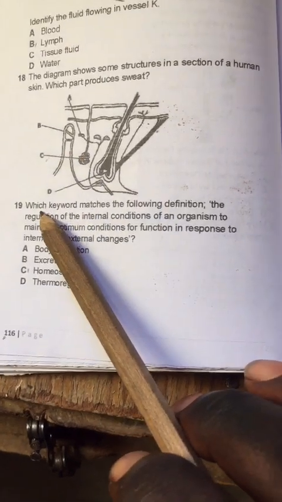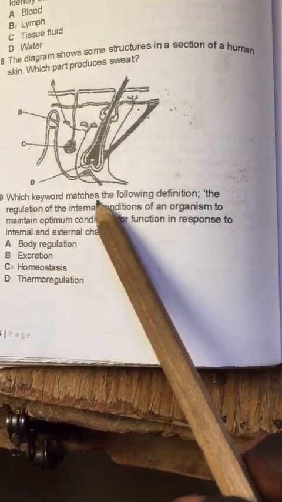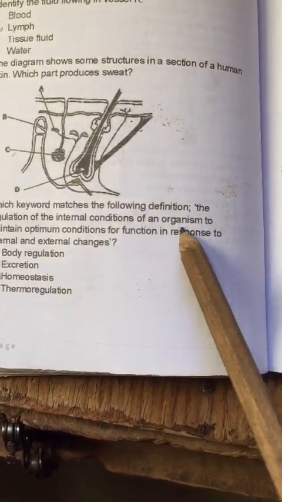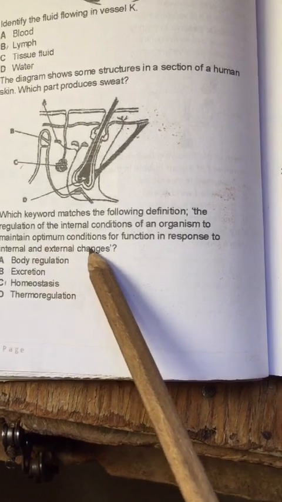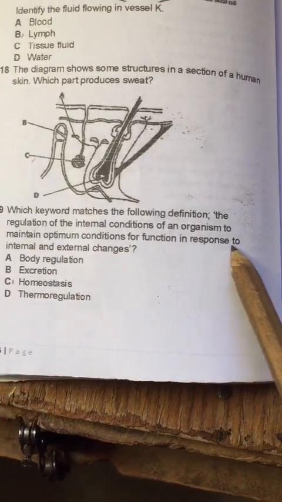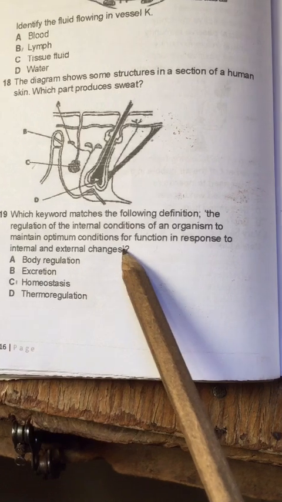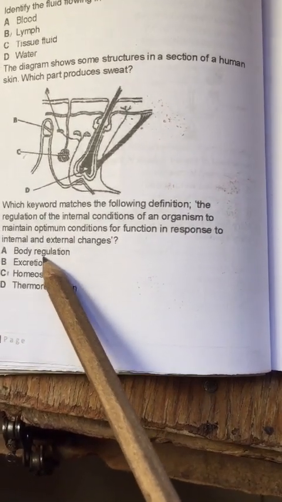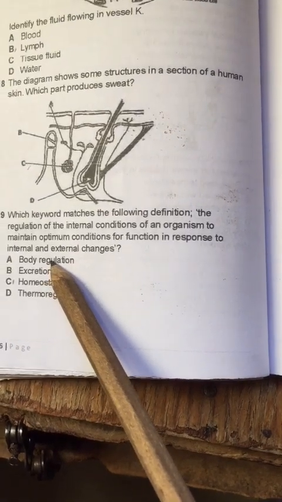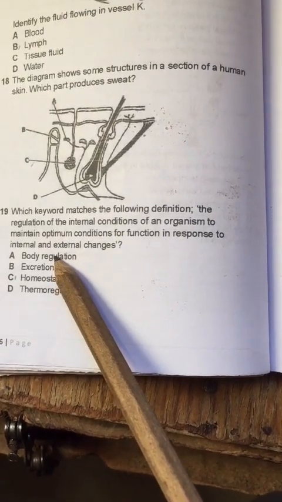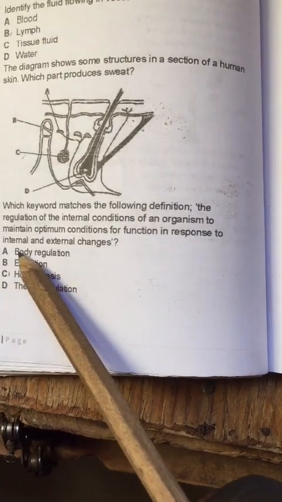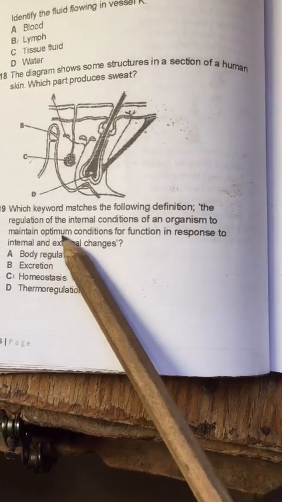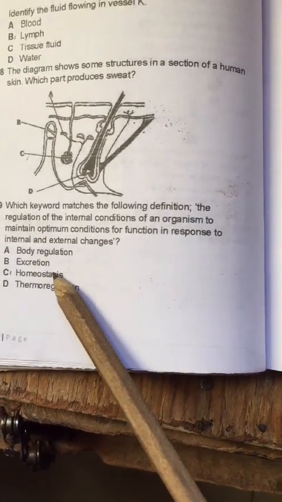Then question 19, which keyword matches the following definition? The regulation of internal conditions of an organism to maintain optimum conditions for functions in response to internal and external changes. We refer to that as homeostasis, but not body regulation, because we can't know exactly what is being regulated. It can be water or any other factors, but homeostasis is the maintenance of a constant internal environment. So they have to be made optimum. So we have homeostasis.